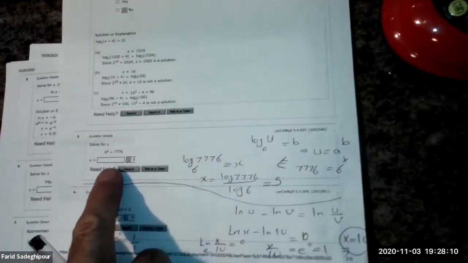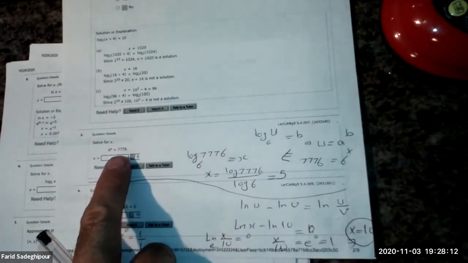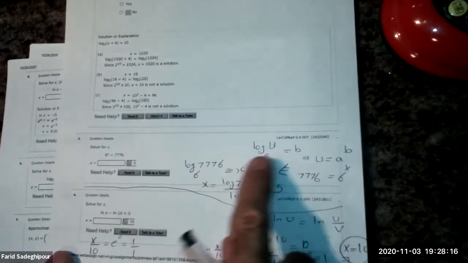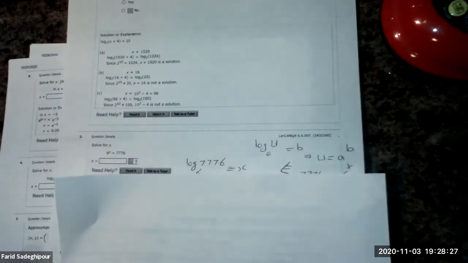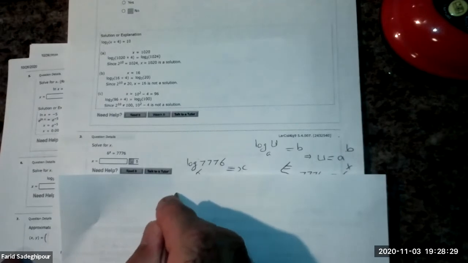This is another problem: 6 to the power of x equals 7,776. You could either do it this way, this is one way to do it using this formula, okay? Or another way to do this problem is this. 6 to the power of x is 7776, right?